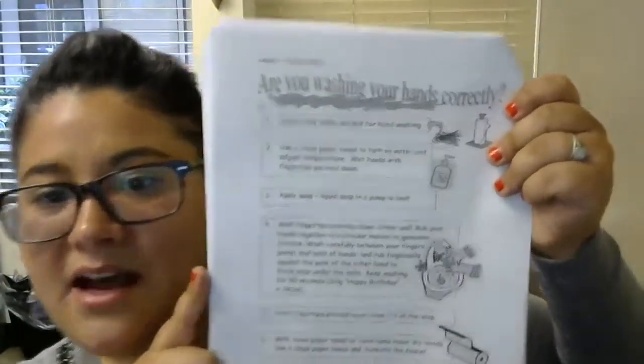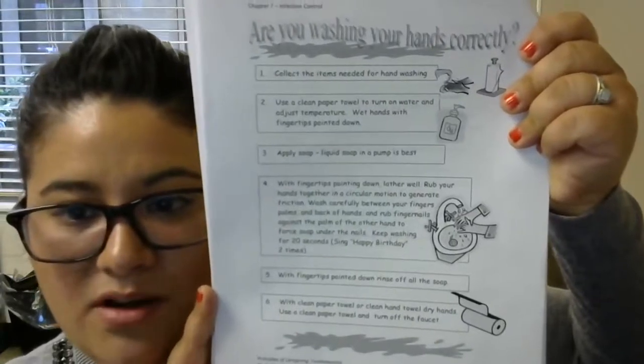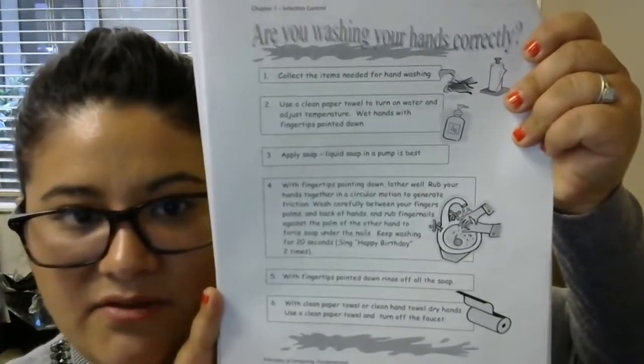So on 7-14 is here's some. It says, "Are you washing your hands correctly?" And then it shows picture ideas on how you should be washing your hands. So here that is. But you also have it in your packet that you're receiving from us as well.